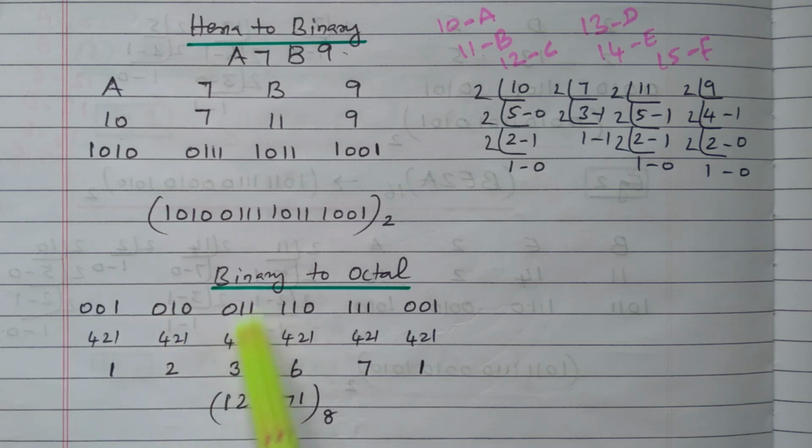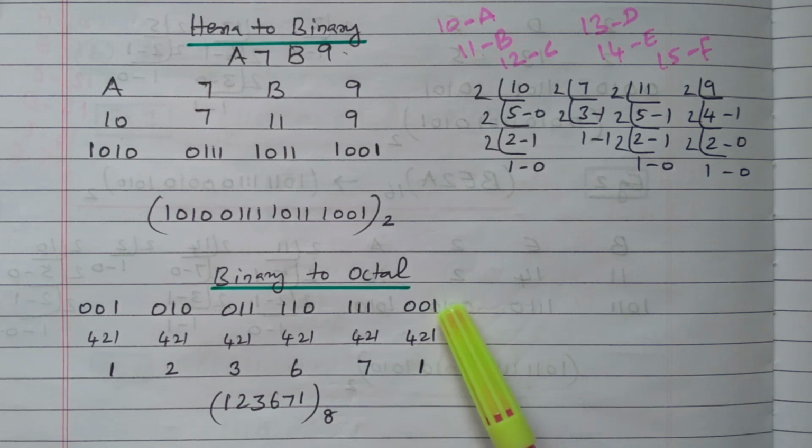These 3 digits will now be converted into octal by using the weightage 4 2 1. I already explained 2 to the power 0, 2 to the power 1, 2 to the power 2. Simply we write 4 2 1. We need to multiply according to the values 0, 0, 1. Only the LSB is 1, so this 1 will be there. The 4 and 2 become 0, so the final value will be 1. Here all are 1, so 1 into 4 plus 1 into 2 plus 1 into 1. So 4 plus 2 plus 1 is 7, right?